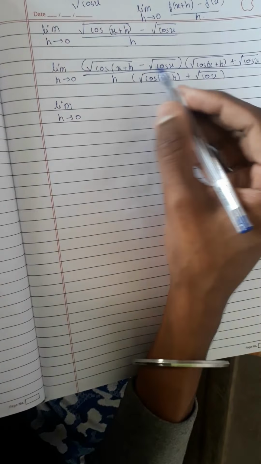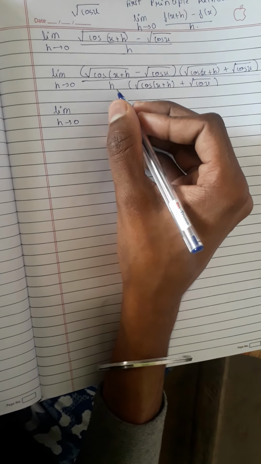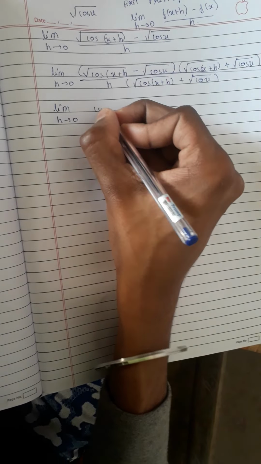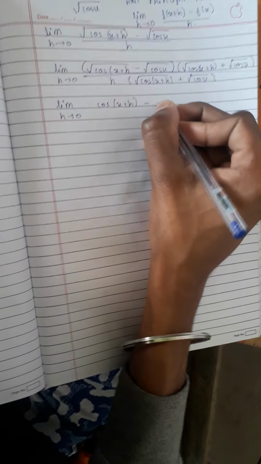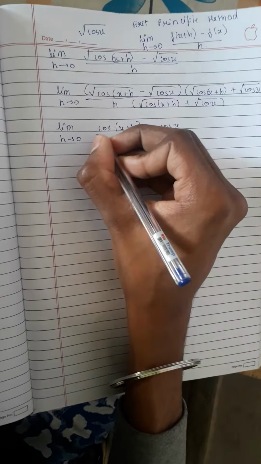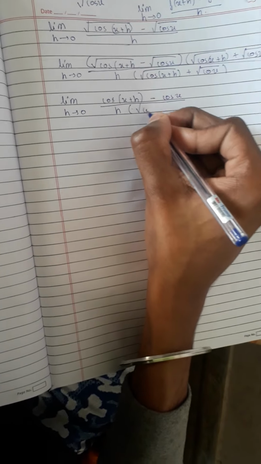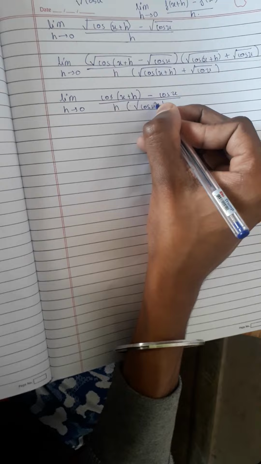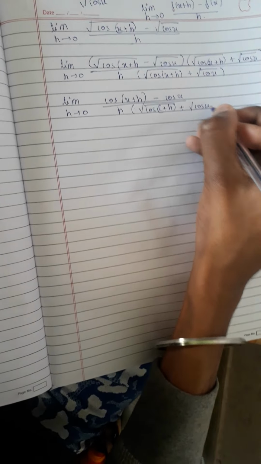Now we know the formula: a minus b into a plus b gives a square minus b square. So it becomes cos of (x plus h) minus cos of x, divided by h into root of cos of (x plus h) plus root of cos of x.